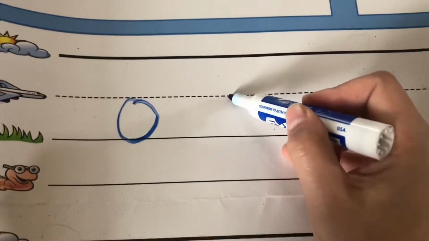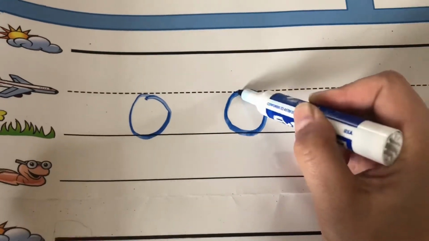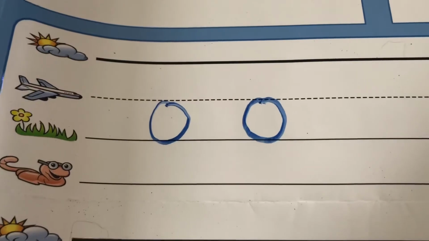So starting from the plane line, going around to the grass line, and then around back up to the plane line. O, octopus, aw.